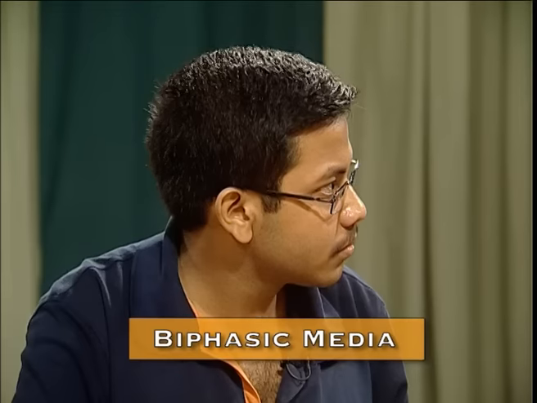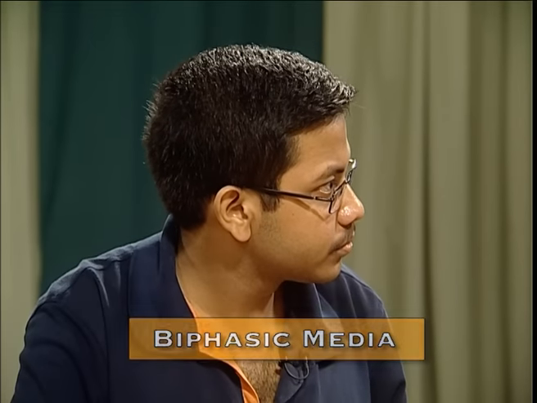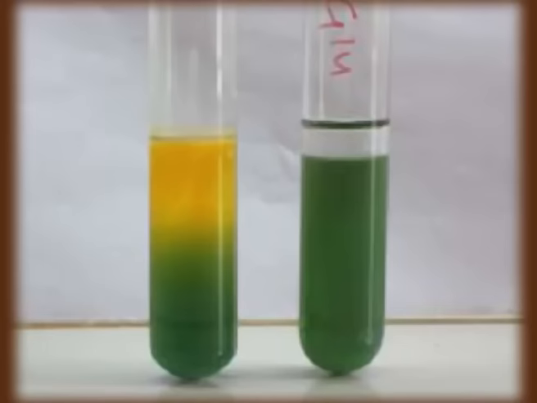The other two types of media which can be grouped under this category are semi-solid medium and biphasic medium. Semi-solid medium generally contains a low amount of agar. As the name suggests, the medium has a semi-solid consistency. It is formed by the addition of agar at 0.5 to 0.7%.